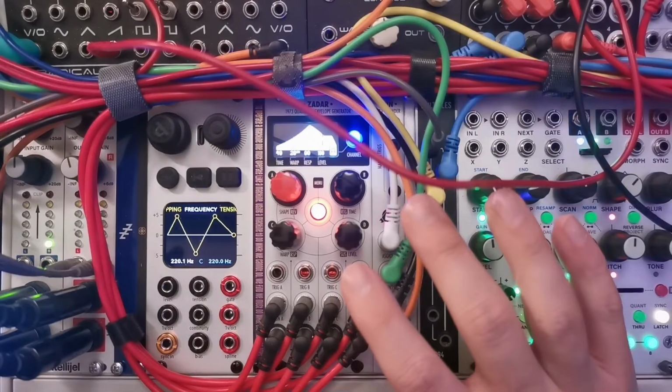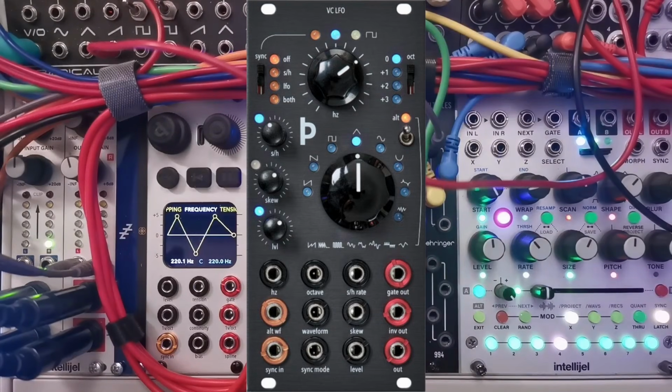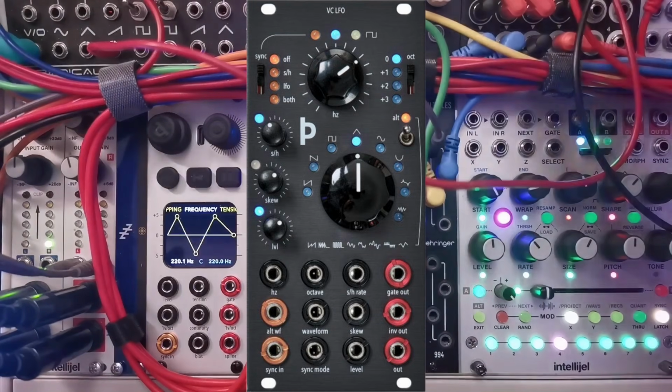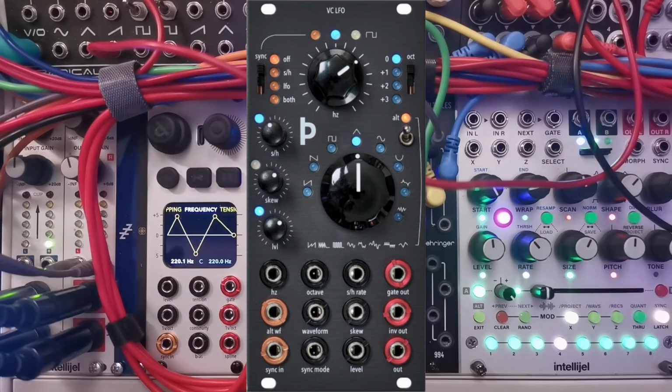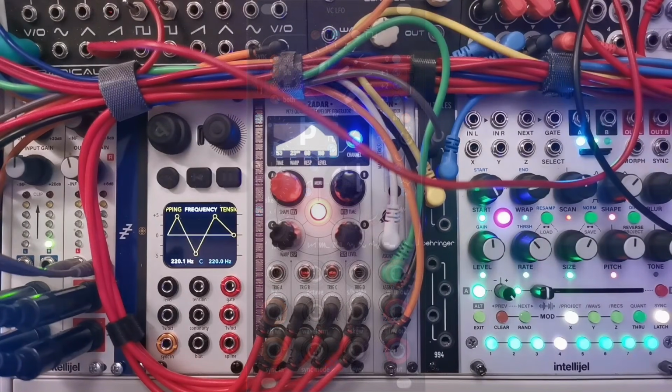It's the second module from Thorn Audio. The first one was the VC-LFO. It's over here in the rack. You can see it. It's outside of the screen, which is the killer LFO. Lots of features for the money. It's a solid build. I really like it a lot, and I can just recommend it, and will probably do a video about it as well.